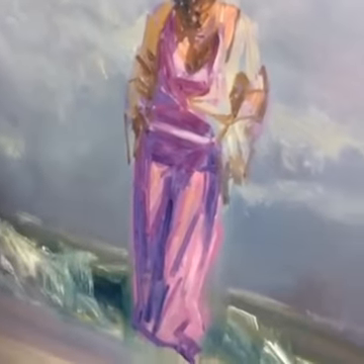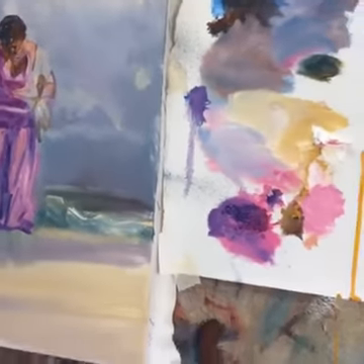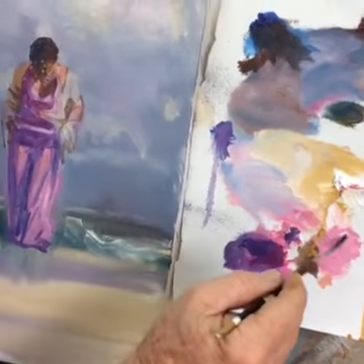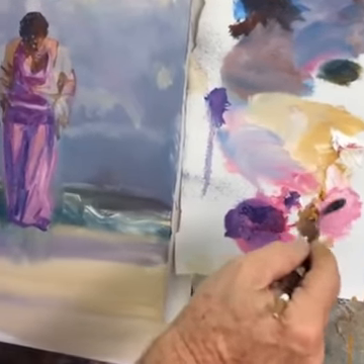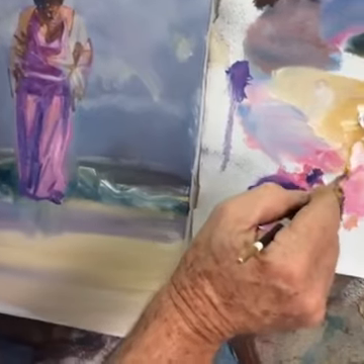Now, okay. Now let's go to the light side now. Now we'll draw that right out. A little bit of light, a little bit of white in that pink. And let's pull this out now.